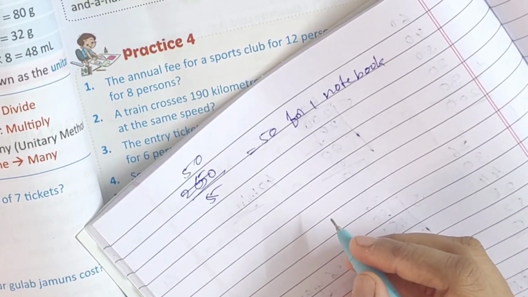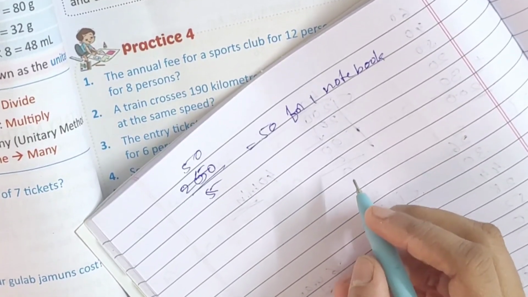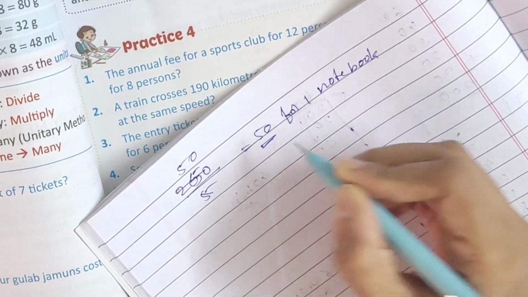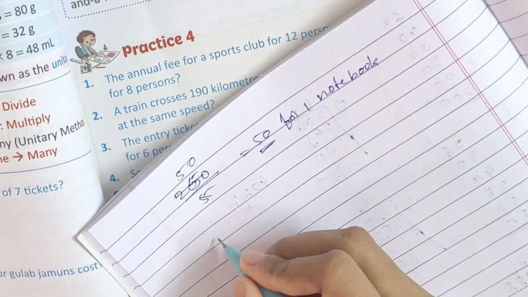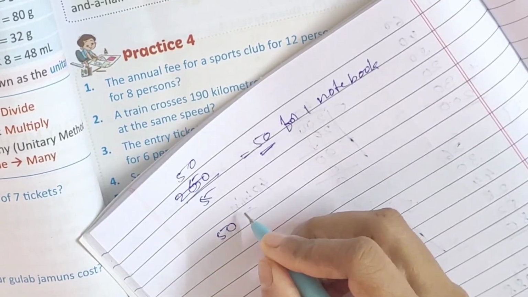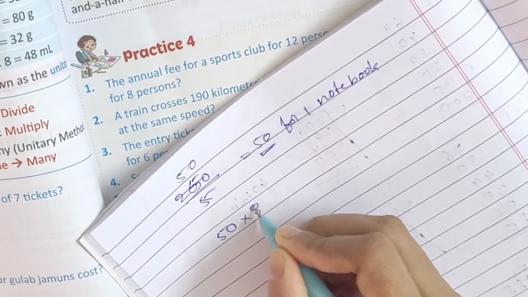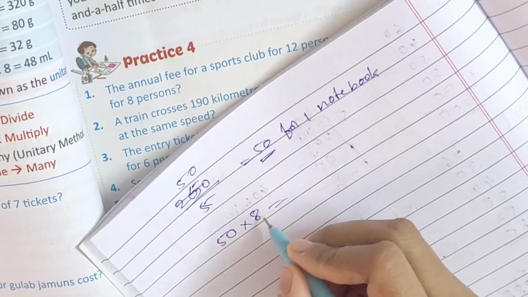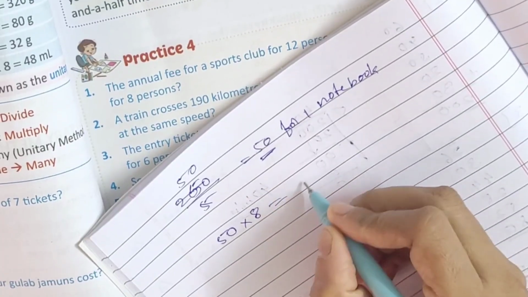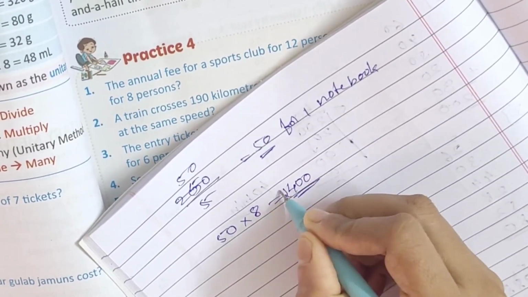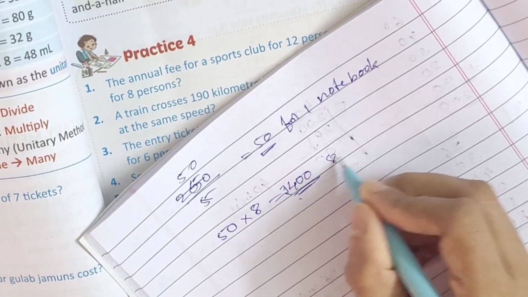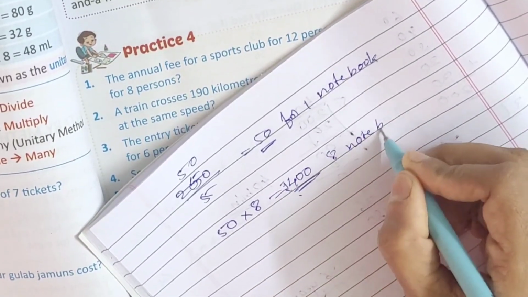Then you have to multiply it for 8. So you have to multiply this, 50 rupees into 8. How much? 400 rupees for 8 notebooks. Understood?